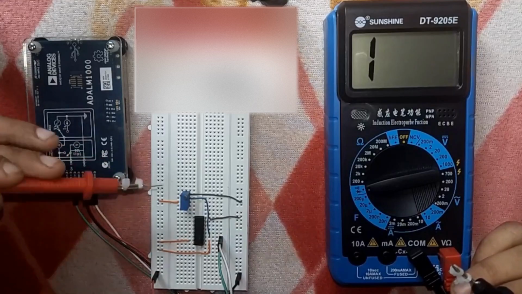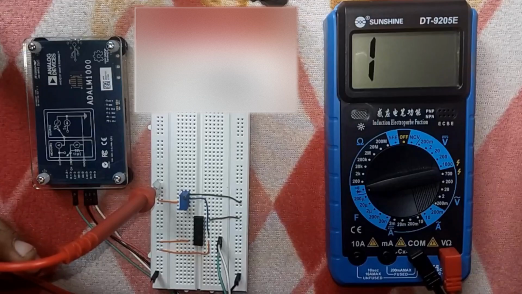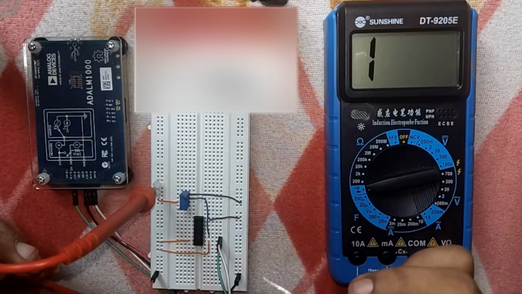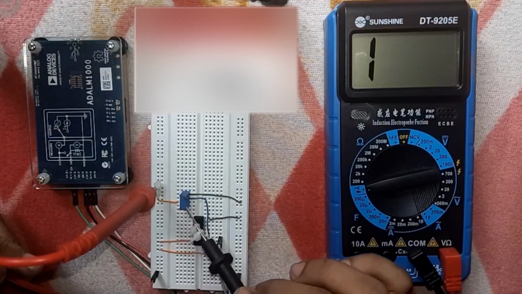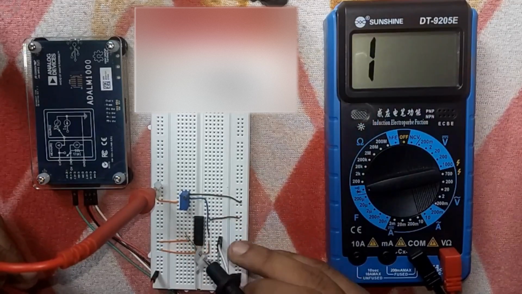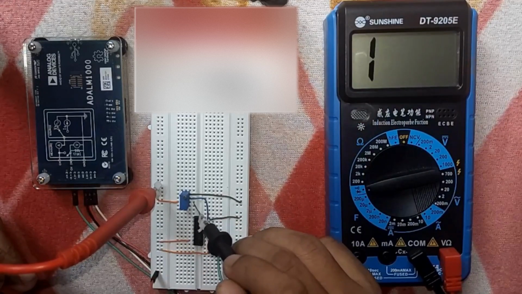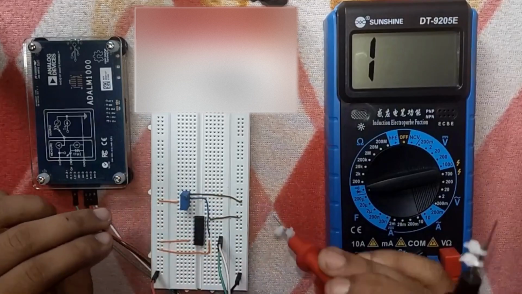One end we have to connect to the VCC rail, and we check the connections from the VCC rail to any component. So let's check the continuity of this orange wire, which is connected to one terminal of this potentiometer. As you can see, if we touch this with this, it glows and beeps. So let's check pin 14 of this IC. As you can see, it is also okay. Let's check pin 1. This is also okay.